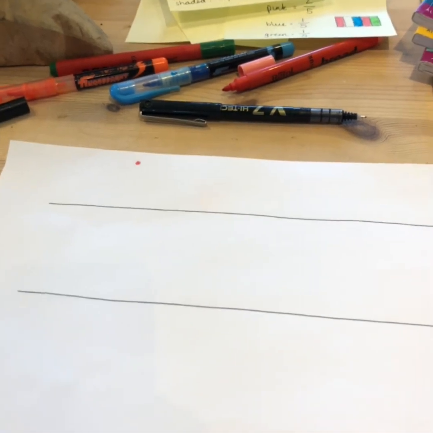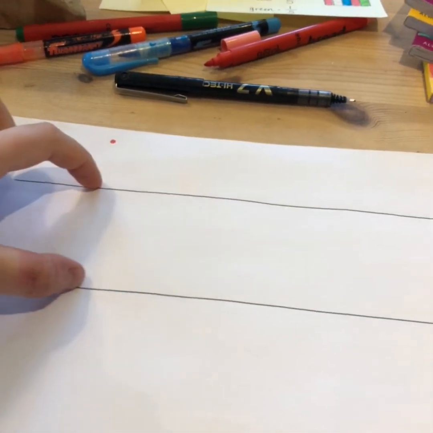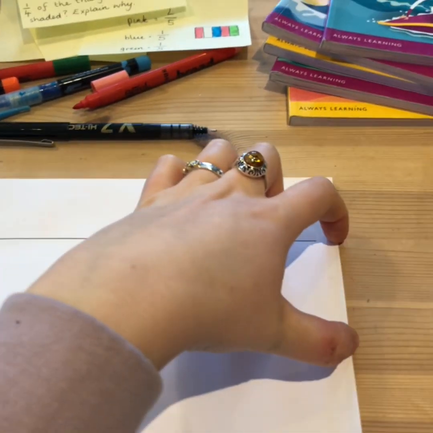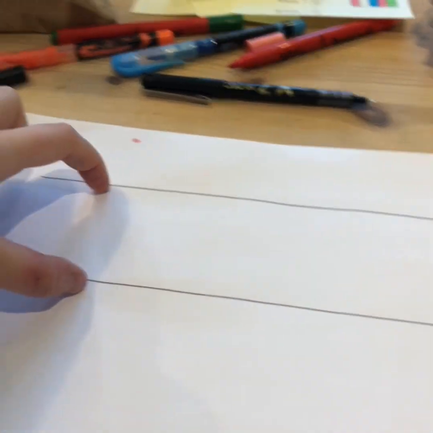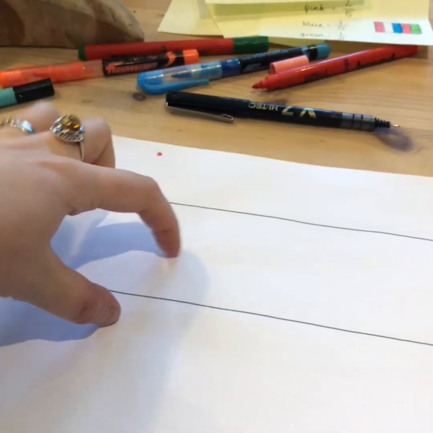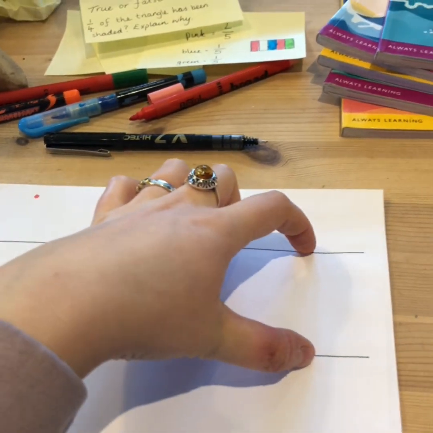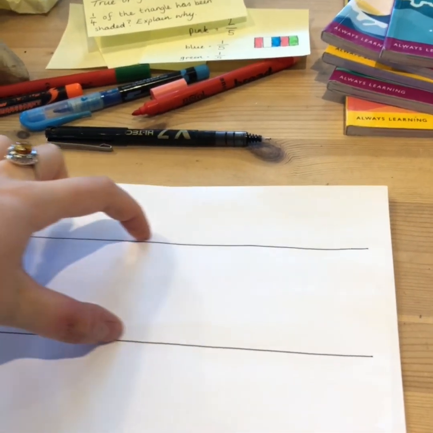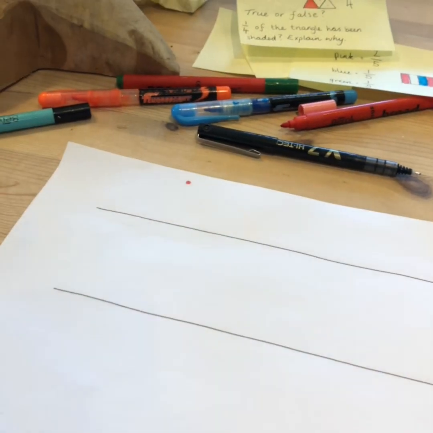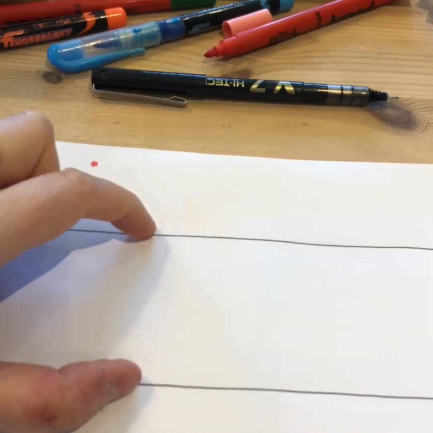Okay, so I've just started off with 2 parallel lines. Remember, when we've done parallel lines, you're skiing, you have to keep your skis straight. These are parallel lines because the gap doesn't get smaller between them. It just keeps going on and on and on forever. We're going to divide this into 6.